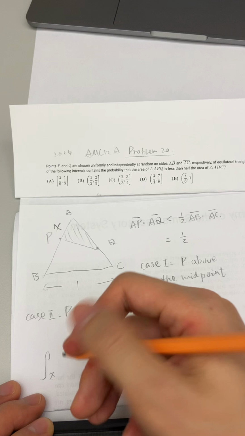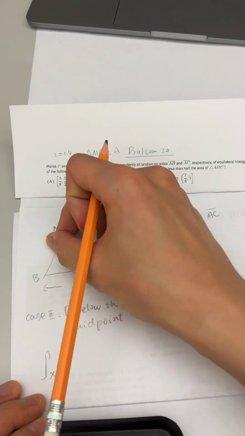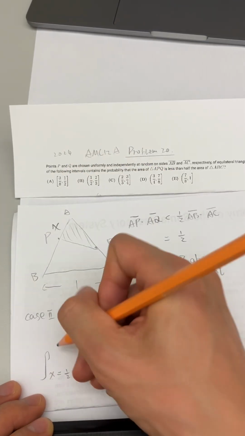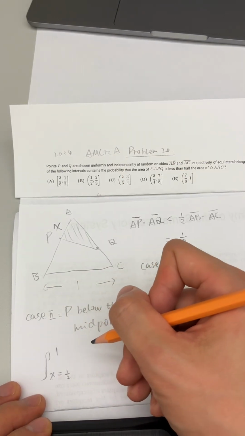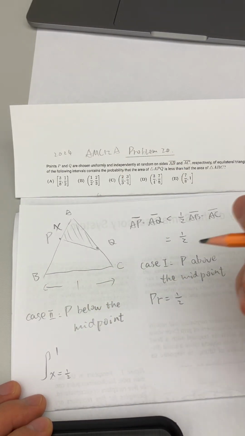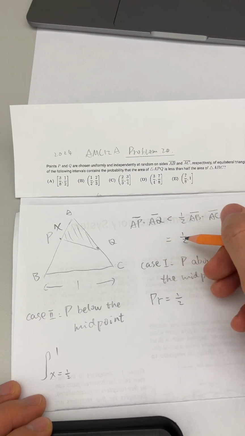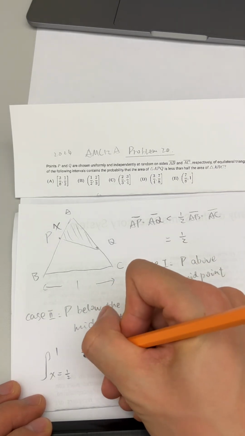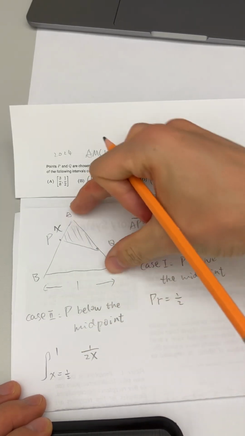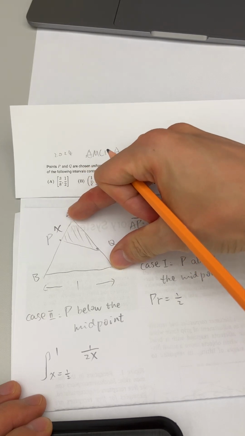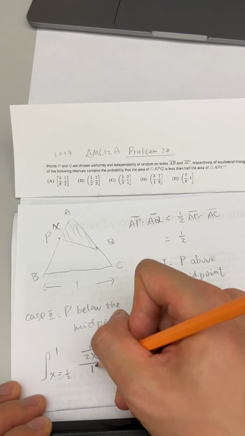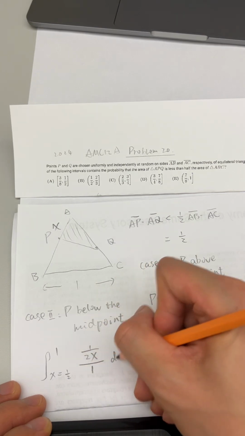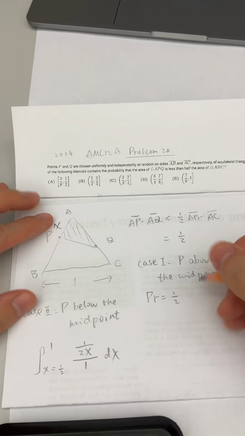And x starts from the midpoint, meaning half, and goes all the way up to 1, and in each case, the value should be no more than 1 over 2x, and the total value you could pick is 1. So this is the satisfactory range, and this is the whole range, dx. And now let's just do the computation.